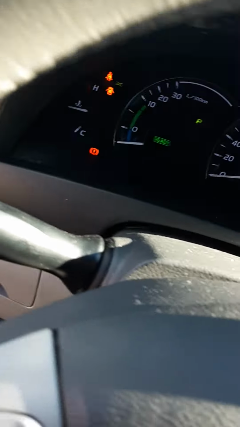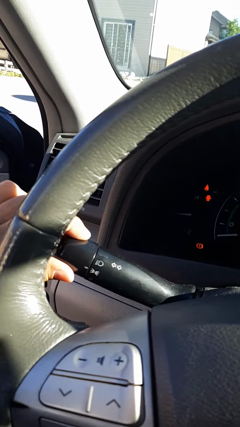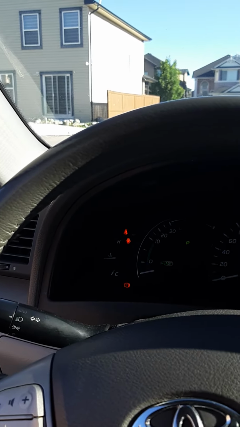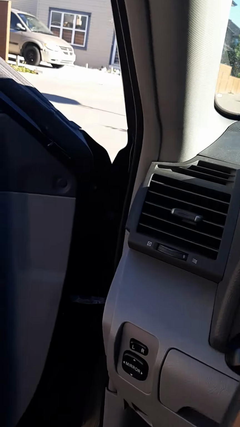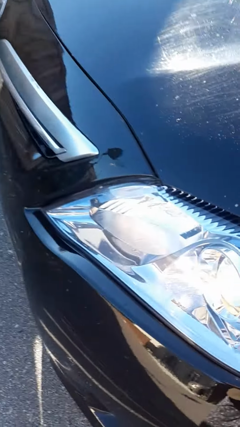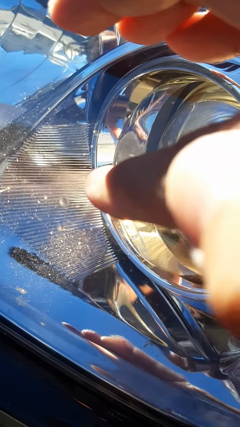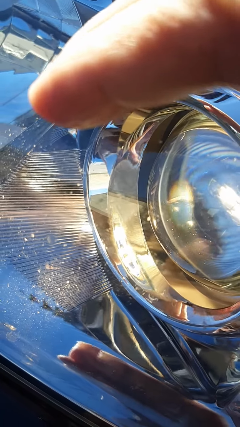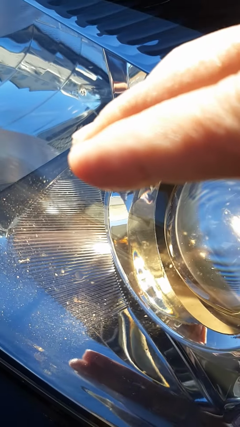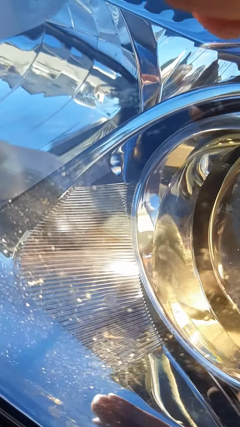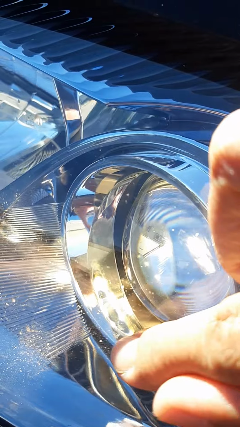Then one more switch towards the dash will turn on the low beam. And what are the low beams? Low beam is the kind of light that we use every time we go outside. Can you see this? There's a light here, that's the low beam. Whenever the sun sets, we turn on these lights. This is a must. You should turn on your headlights. So that's the low beam.